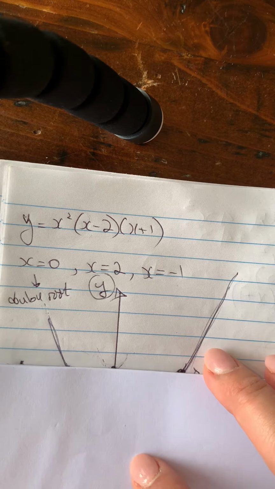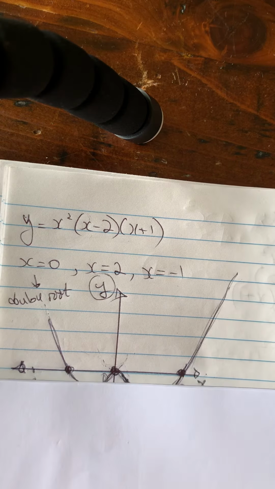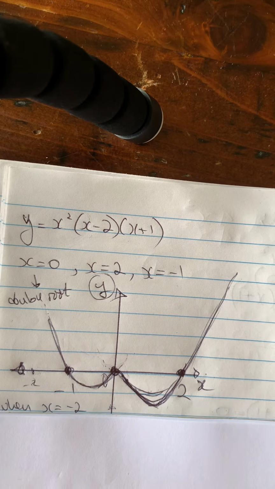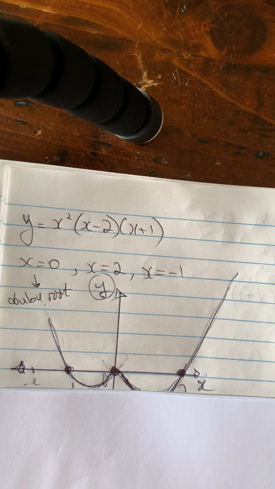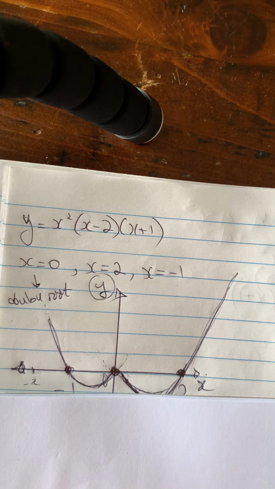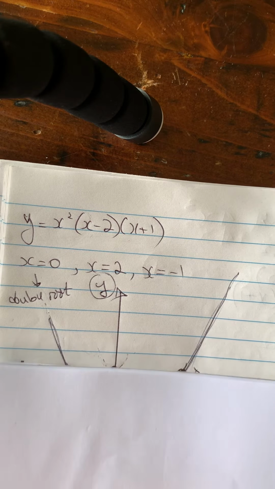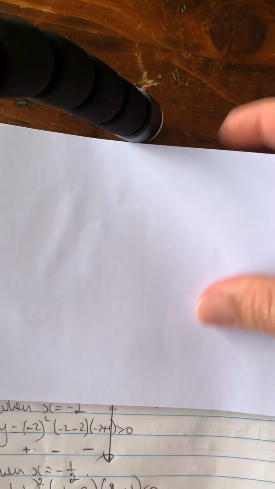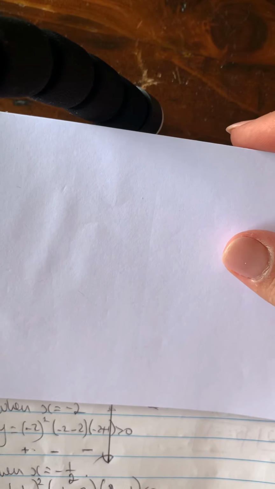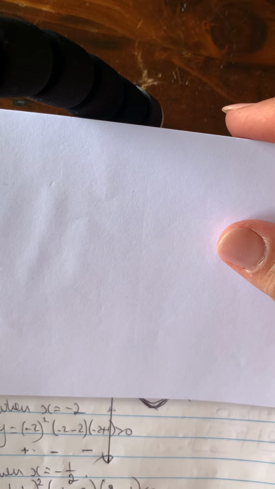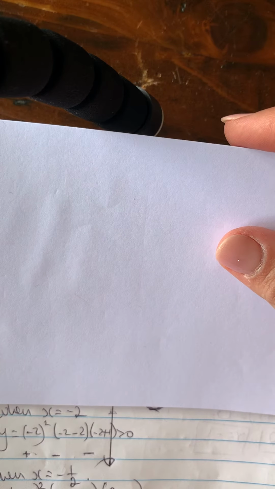And then before you sketch, this is the final product, you need to check what's happening before x is minus 1. So you check the y value, the value of the function. Do you get positive, which means it's above, or negative? Yeah, so I'm going to cover this for a moment. Okay, so let's test x is minus 2. So the first value less than negative 1, keeping it simple. What do we get?